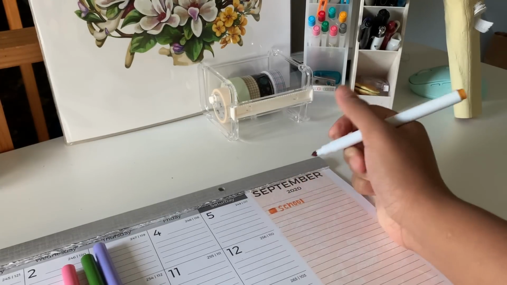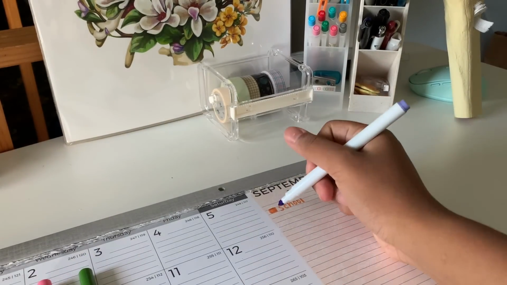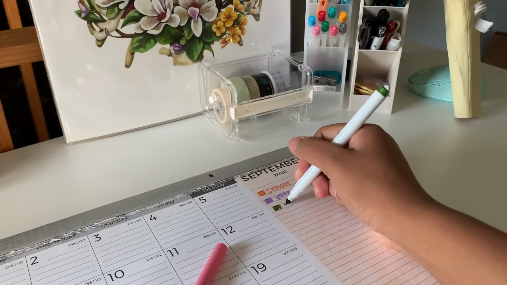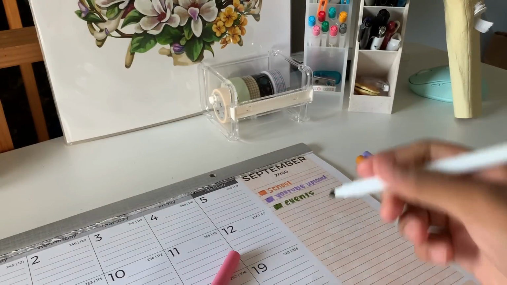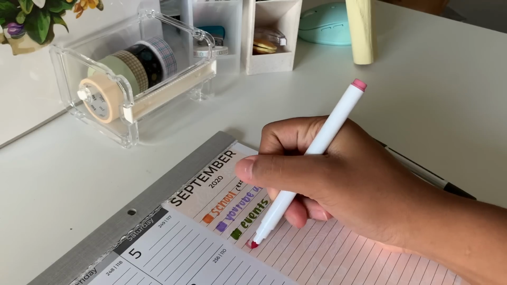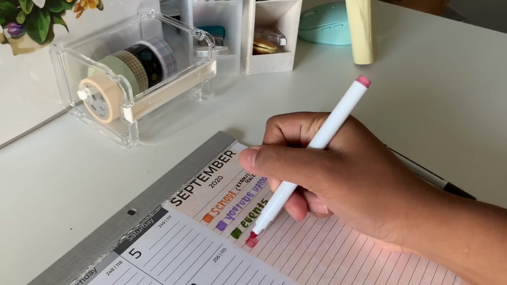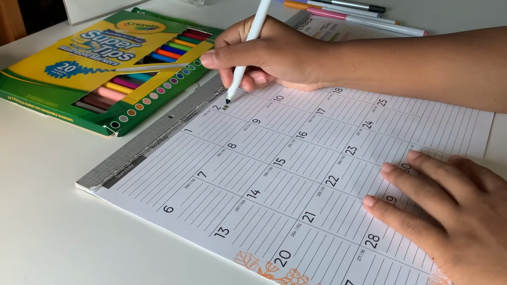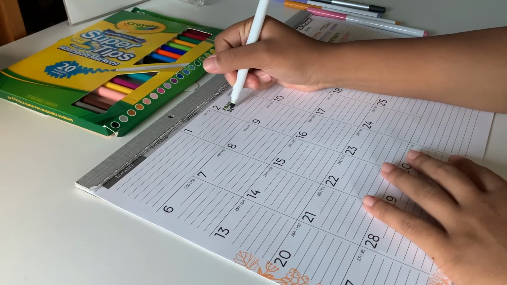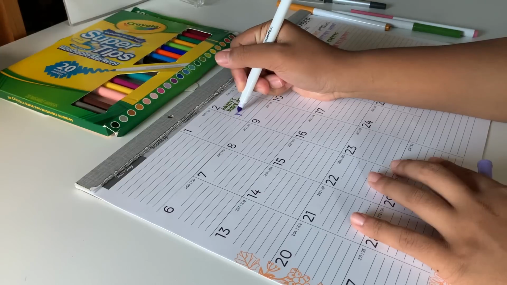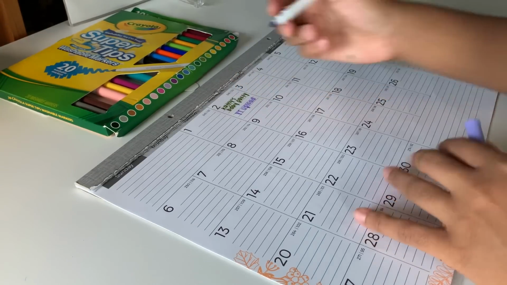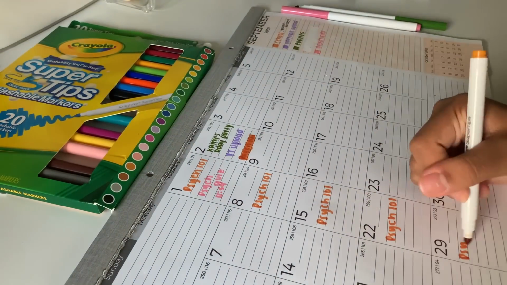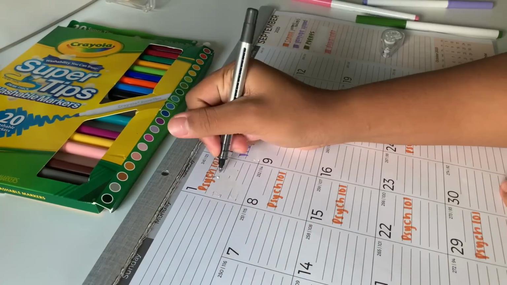For the code on the side, I decided to do school as the color gold. Purple is for YouTube uploads, green is for events, and programs are in pink. So I'm filling it out right now. I also changed the programs to deadlines afterwards because I realized that programs kind of fit in with the event section, and deadlines always kick me in the butt, so I really needed that to be a whole separate color.